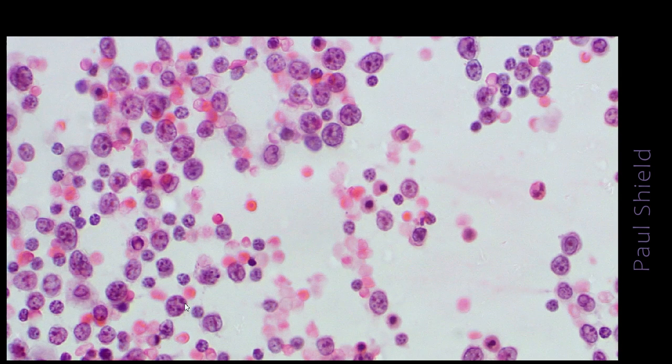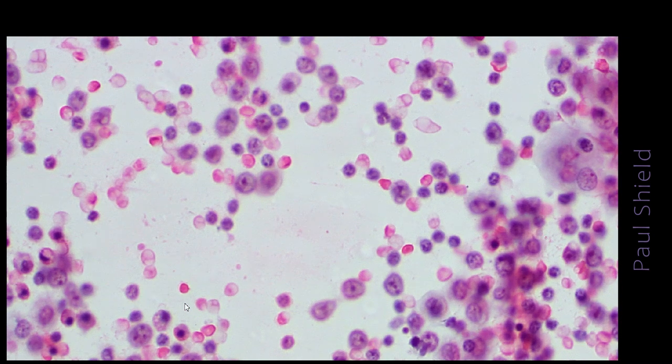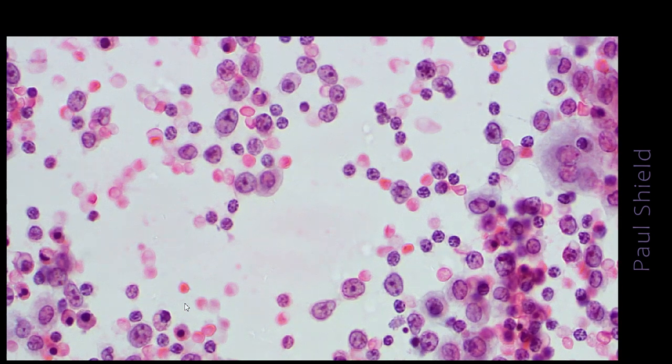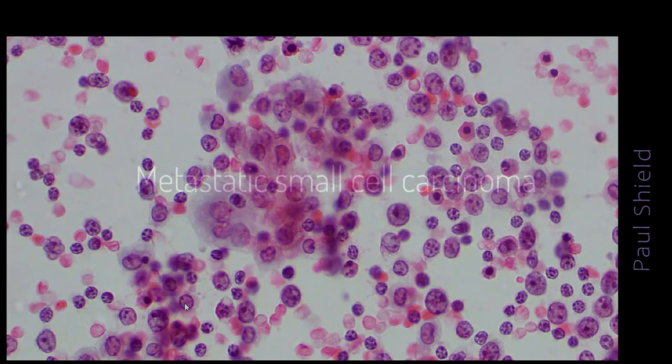But these are quite abnormal looking cells, so I would definitely be doing flow cytometry on this to confirm A, that they're lymphoid, and B, that it's a monoclonal population present.